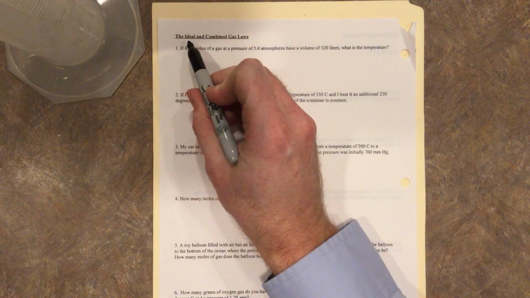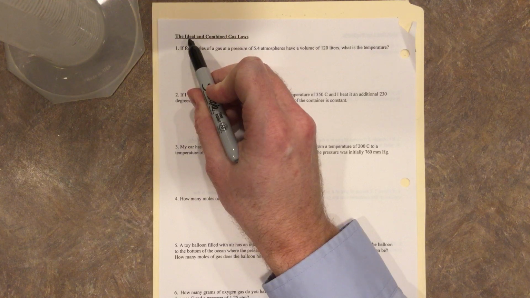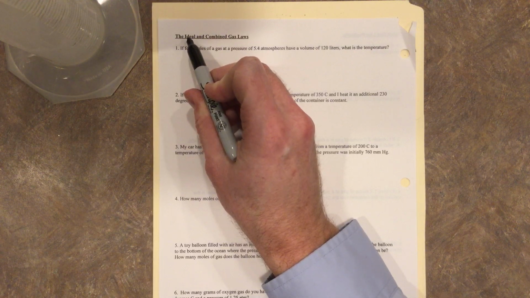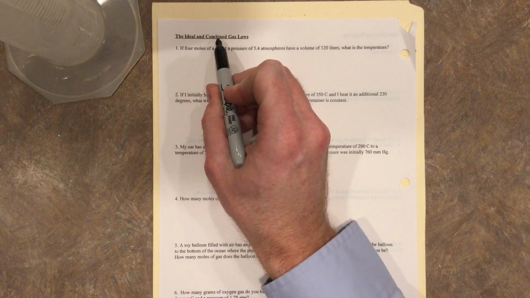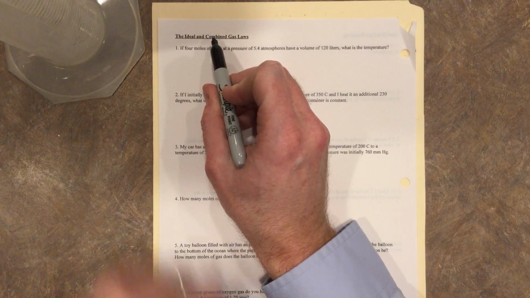Now, ideal is always looking at a situation that does include moles. So that's a giveaway, and it's always looking at a situation right now. What is the gas like? Whereas remember, combined is always looking at a before and after situation.